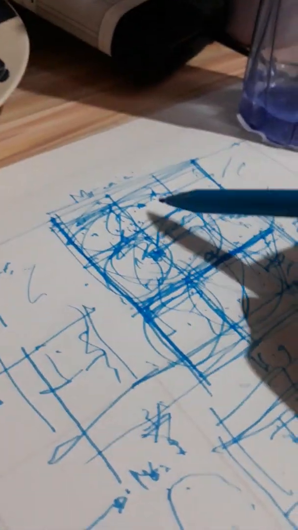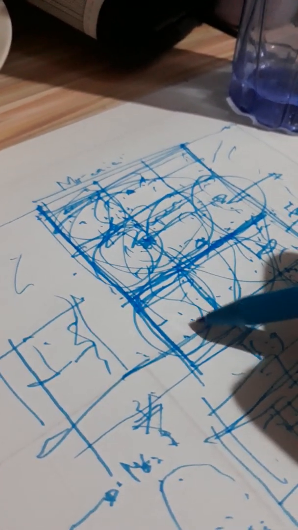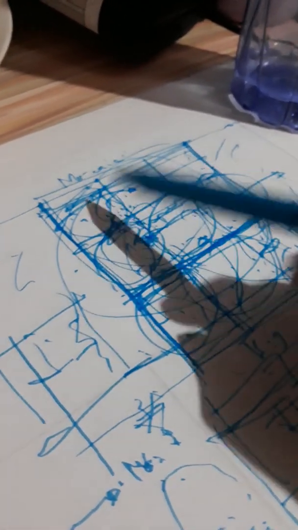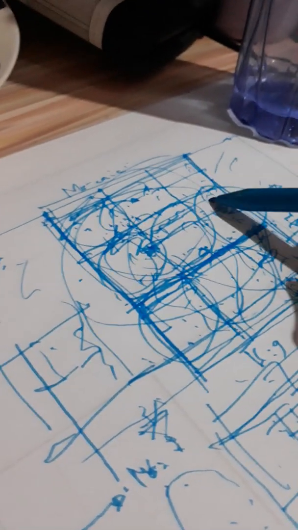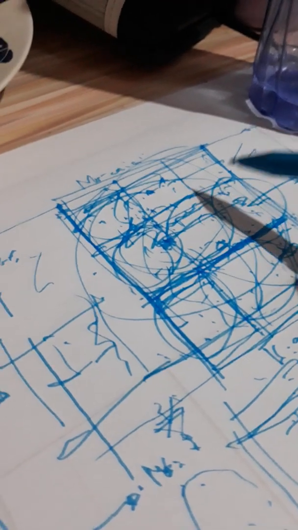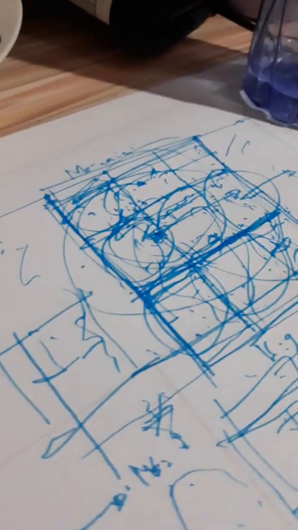Because if you're in this story, it fits in. It just fits in the narrative and the visual narrative established, because it just makes sense.